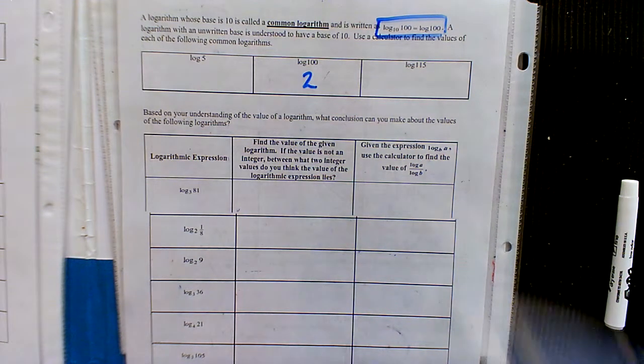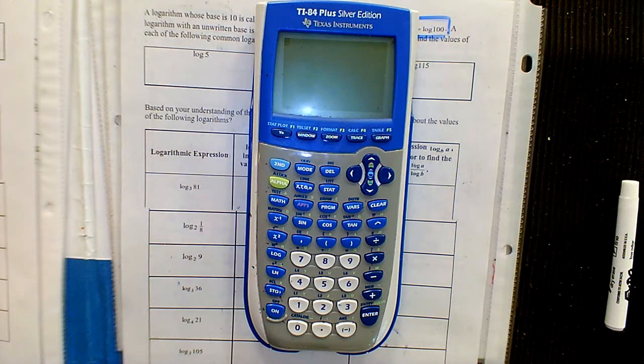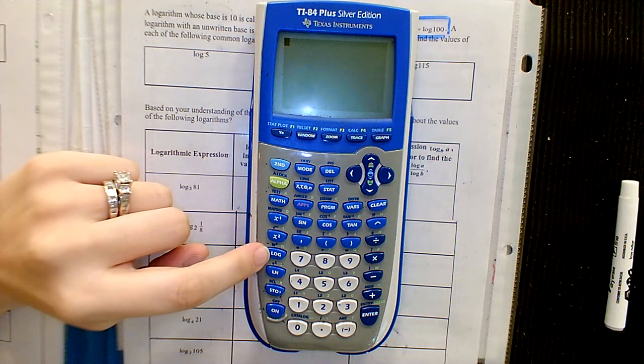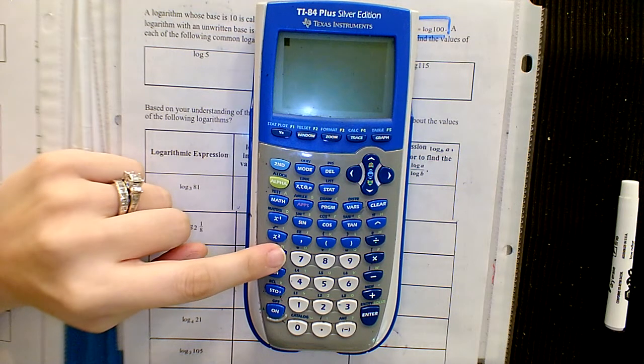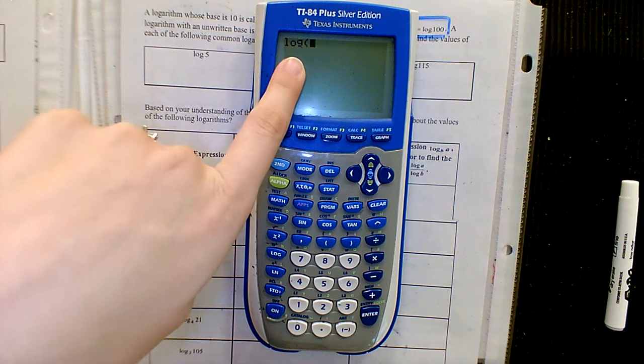Okay, so on your calculator, there's actually a log button that we're going to utilize. Can you find it? Do you see it? It should be on the left-hand side. Okay, it says LOG, and whenever you hit that button, it automatically pops up log.